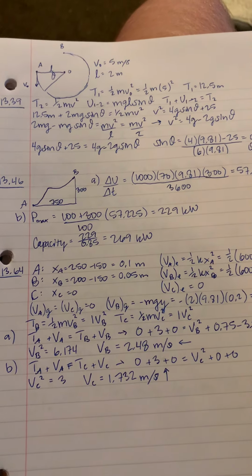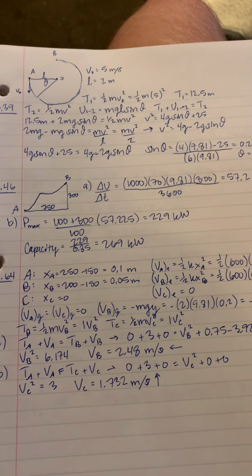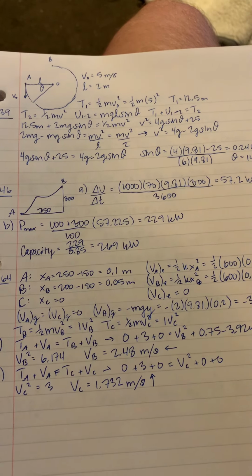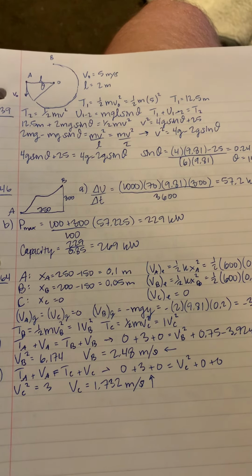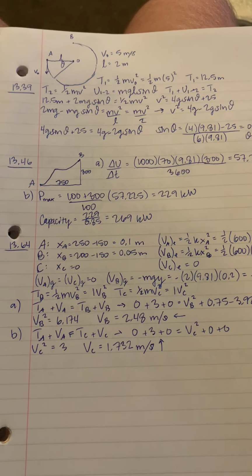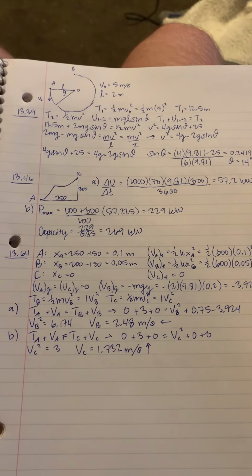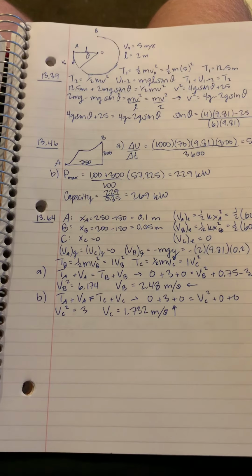Next one here, you have mg L sine theta in there. Of course, your T1 plus U1-2 equals T2. I used that one several times in this assignment as well. I end up getting theta equal to 14 degrees on that one.